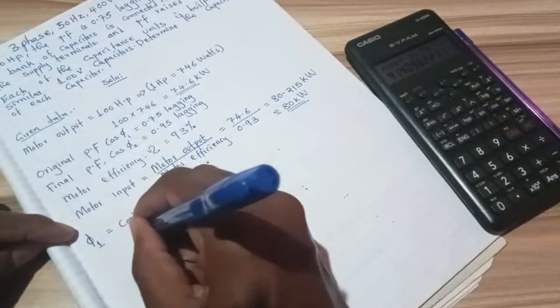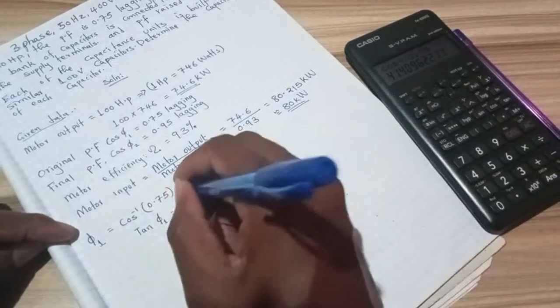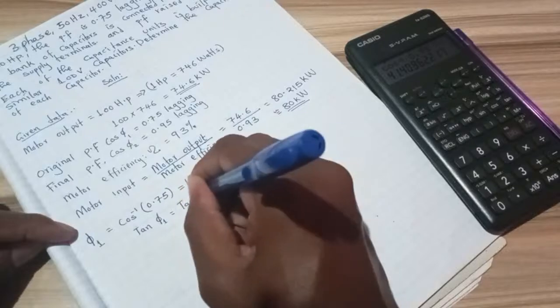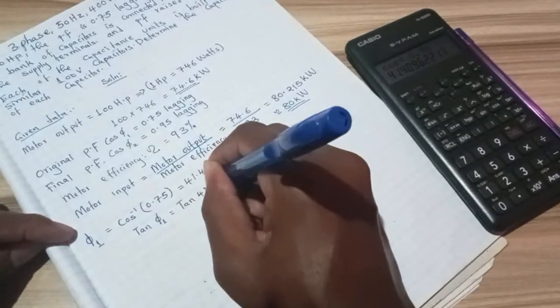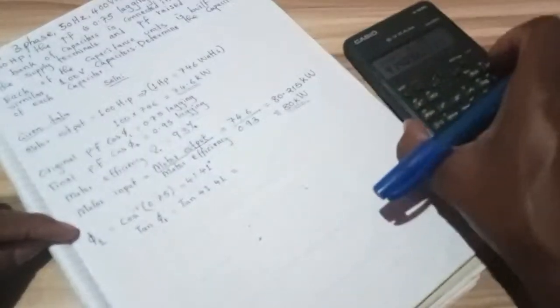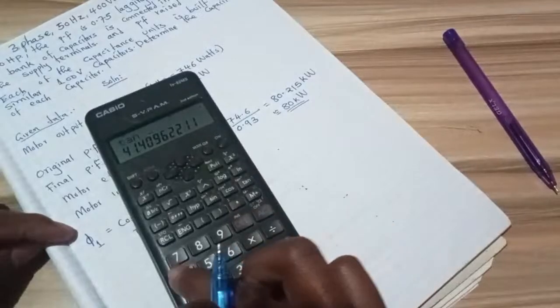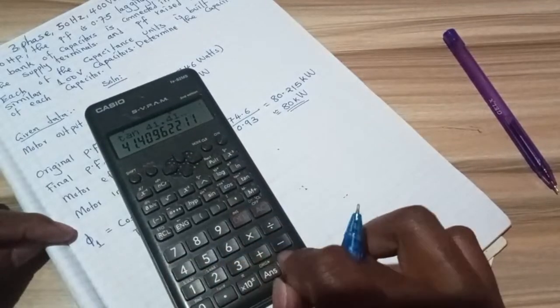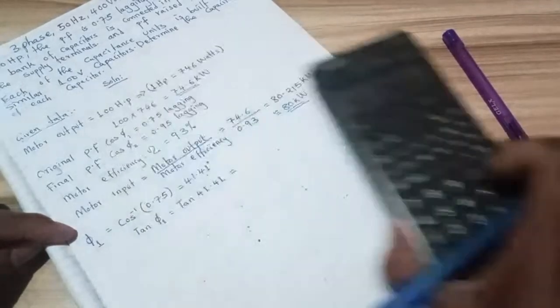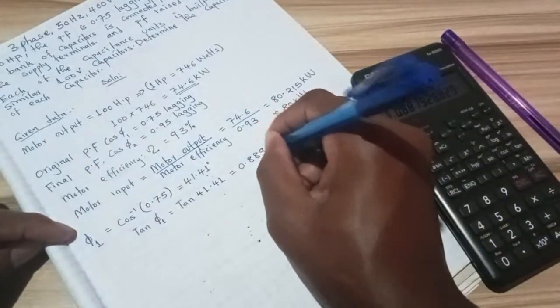Then we get tan phi 1, which is tan 41.41, and this gives us 0.8891.